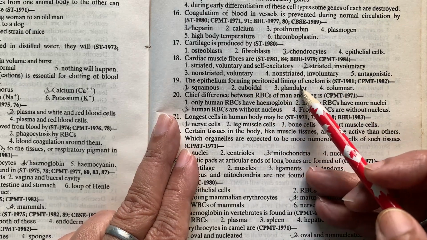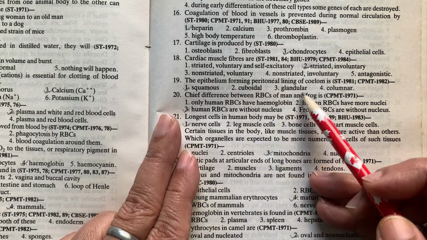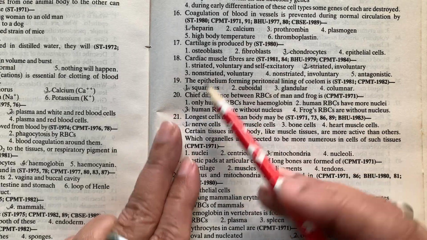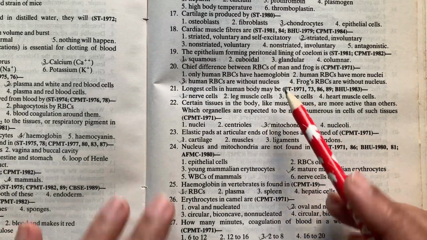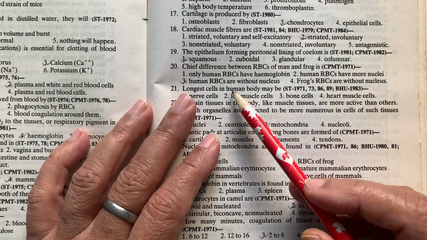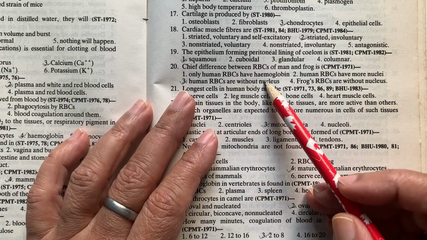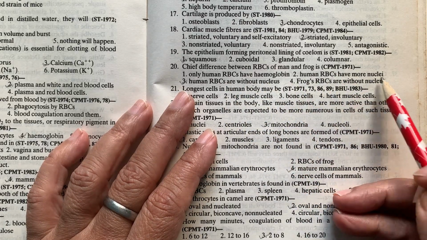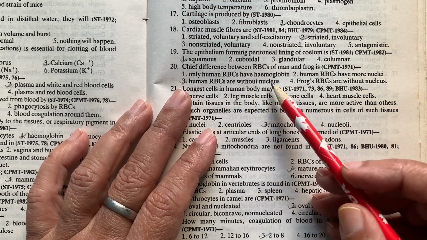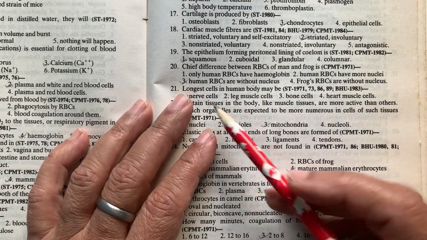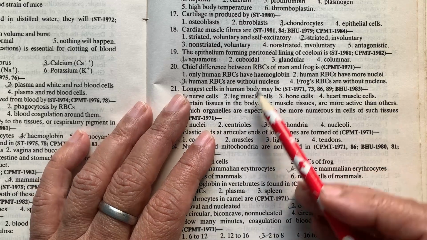Epithelium forming peritoneal lining of coelom is squamous, cuboidal, glandular, columnar. It is squamous. Chief difference between RBCs of man and a frog is only human RBCs have hemoglobin, human RBCs have more nuclei, human RBCs are without nuclei, frog's RBCs are without. Human RBCs are without nucleus.